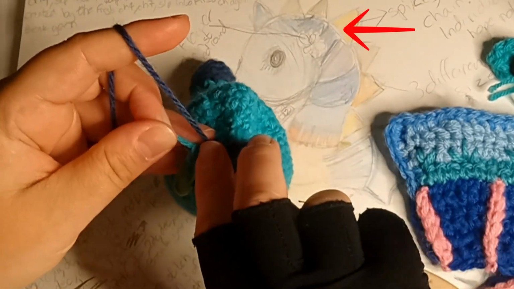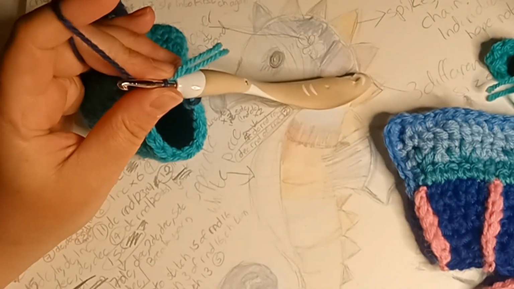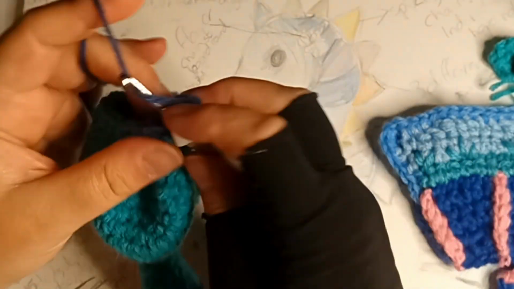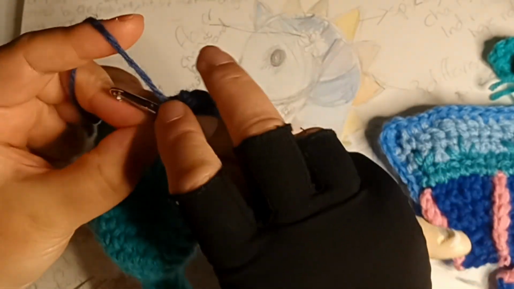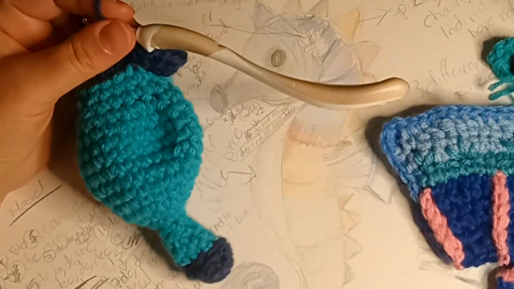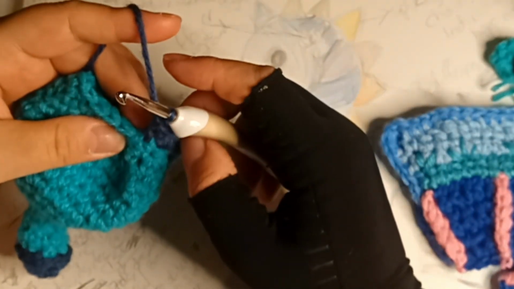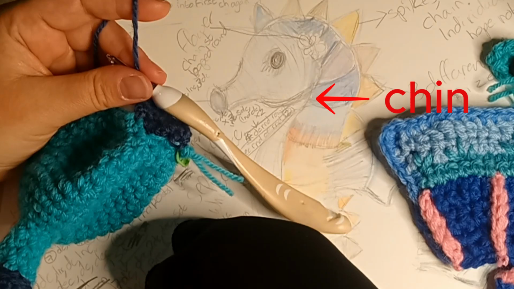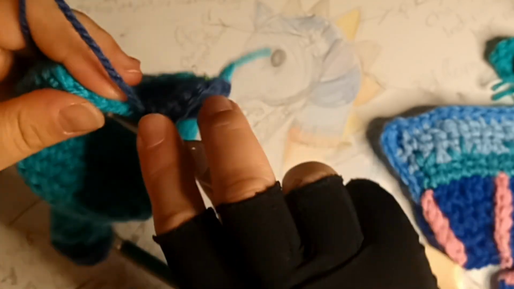Here I've started to work on the back of the seahorse's head. This is one of the few parts of this pattern that isn't worked in the round. It's worked in a semicircle of rows going backwards and forwards, just so I could get the shallow curve at the back of the seahorse's head. Once we reach the chin area of the seahorse, rounds start appearing again and remain in place until the lower tail section begins.